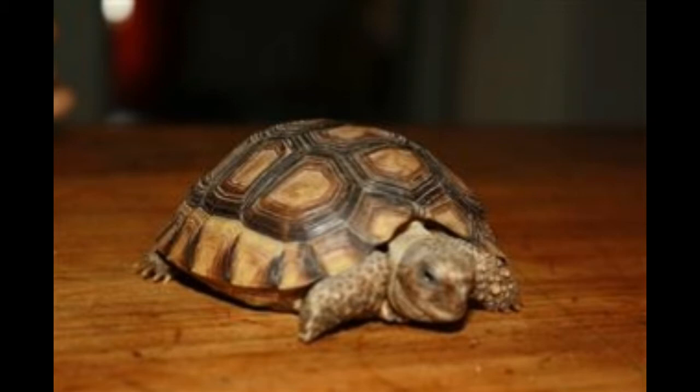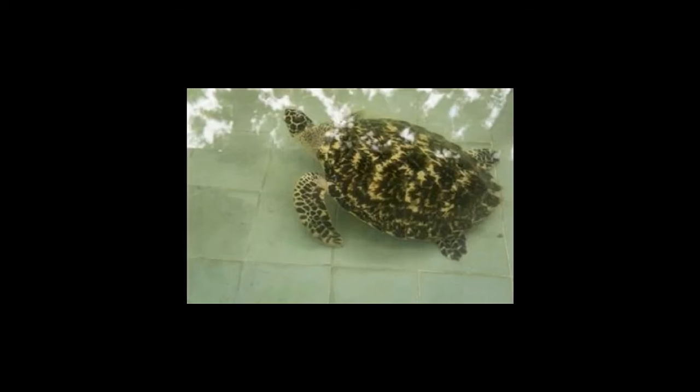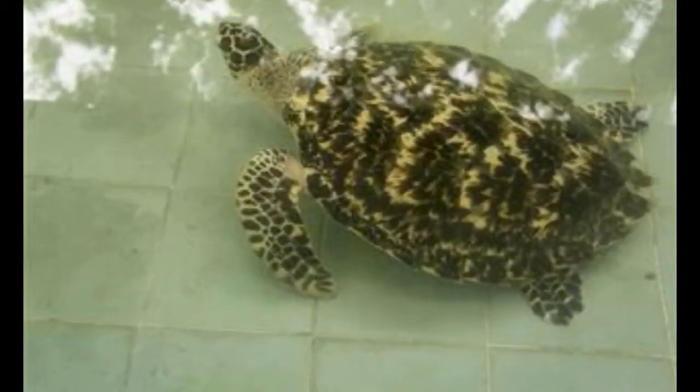But this placement was reconsidered as eventually it became clear that the resemblance is trivial. Genus Platysternon, big-headed turtle, Platysternon megacephalum. Geographical range: China, Laos, Myanmar, Thailand, and Vietnam. Conservation status: endangered.